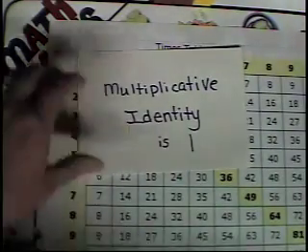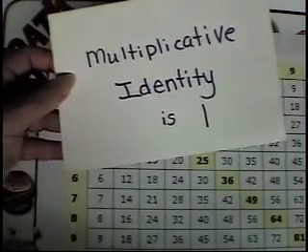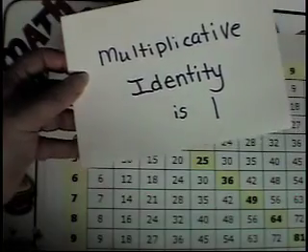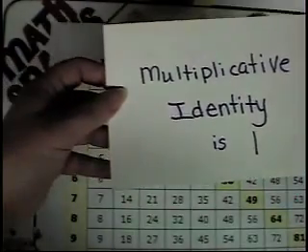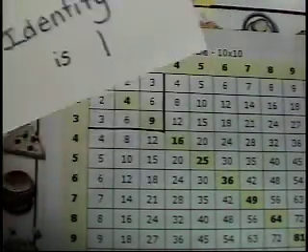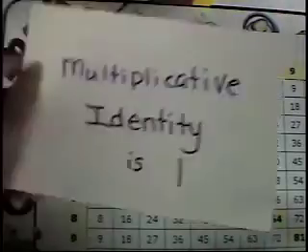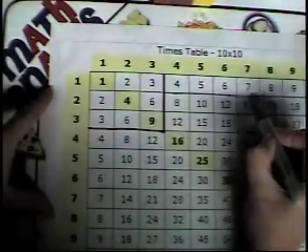We call it the multiplicative identity, which is very big, and I can't say it quite right. How about multiplicative? It means times 1. So if we look at all the times 1s now, we're going to pick up these numbers.